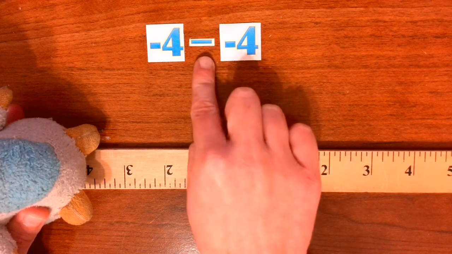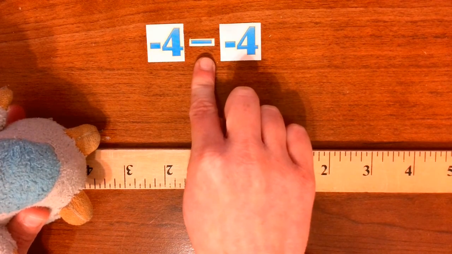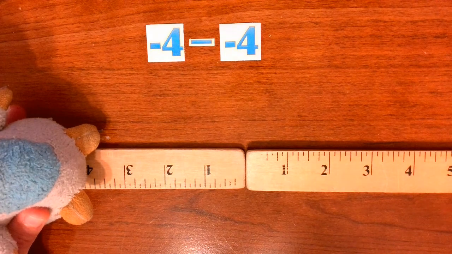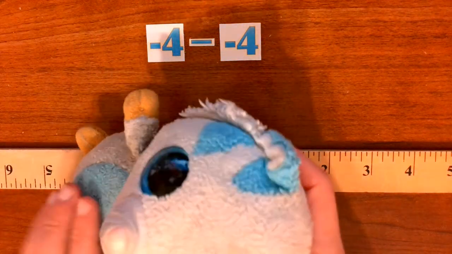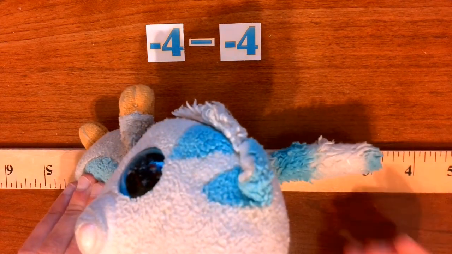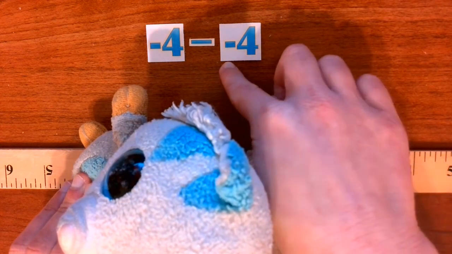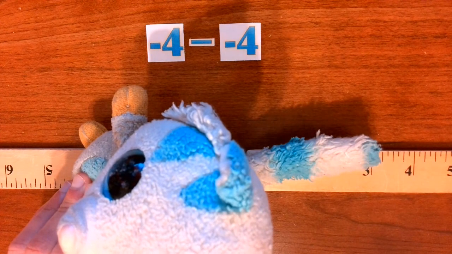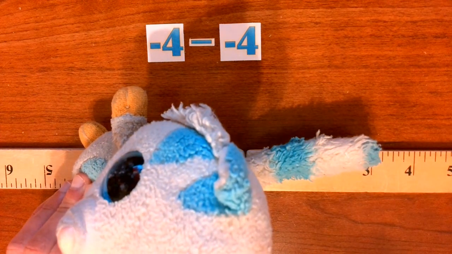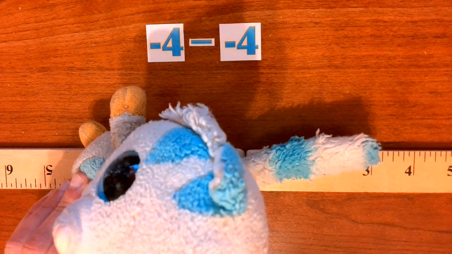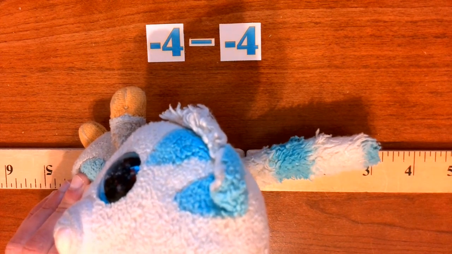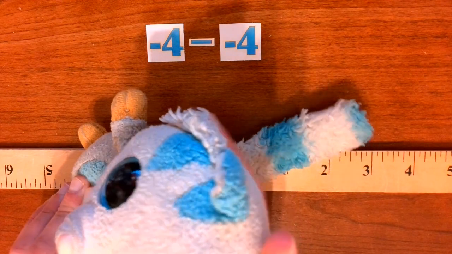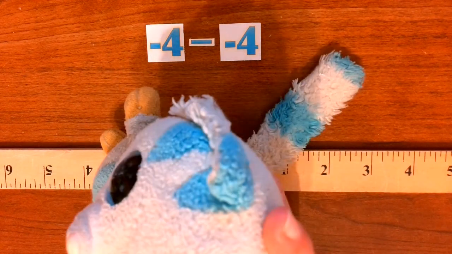Now, because of the subtract sign, she needs to be facing towards negative infinity. So here she is facing towards negative infinity. Now, because of the negative 4, she needs to be walking backwards based on her perspective. She is ultimately walking towards positive infinity, but she is walking backwards based on her perspective. She needs to walk backwards 4 steps.